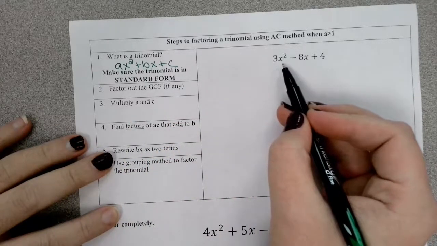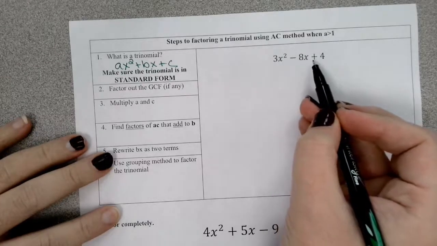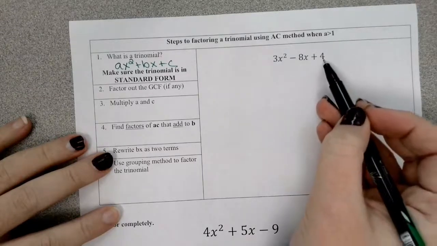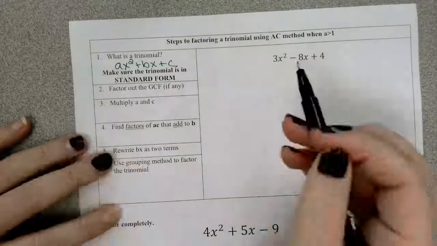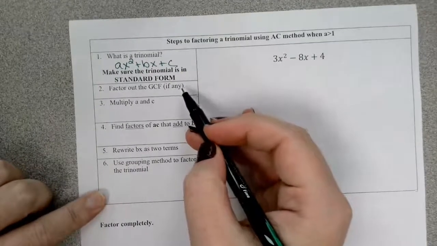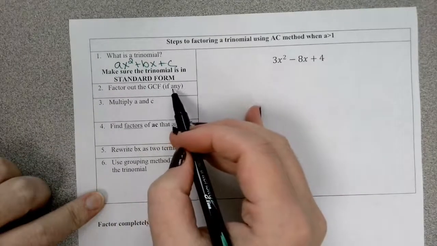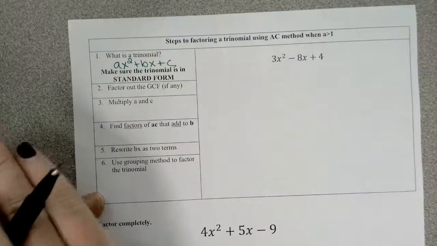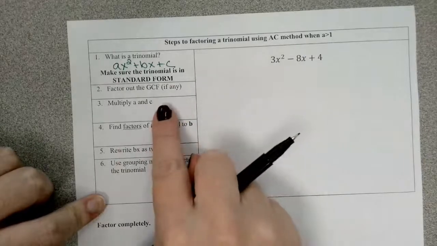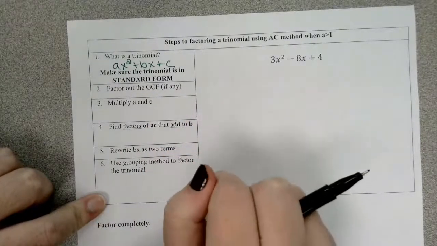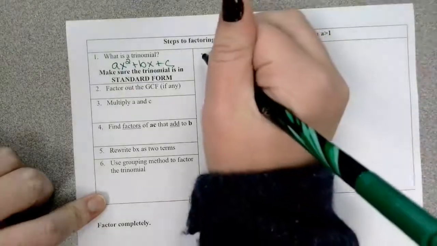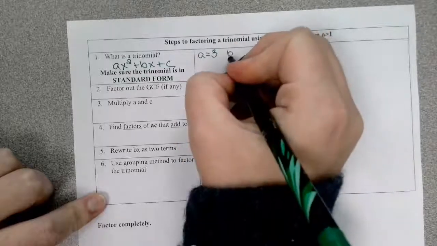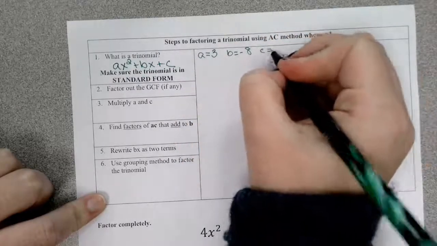Our first example here, 3x squared minus 8x plus 4, is in standard form. My x squared is first, my x is second, and my constant is last. Now, our next step, just like when you factor any type of polynomial, you want to factor out a greatest common factor. Here, there is no greatest common factor. So, first thing I'm going to do is multiply a and c, but I need to determine what my a and c are. So up top here, I'm going to write my a is 3, my b is negative 8, and my c is 4.